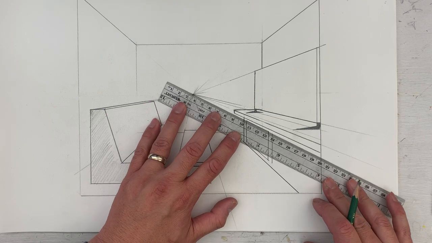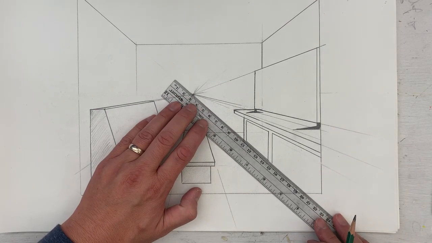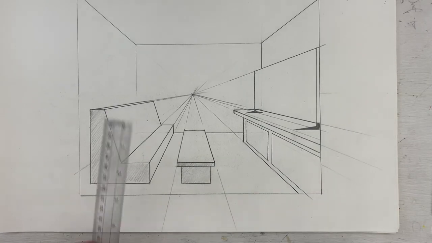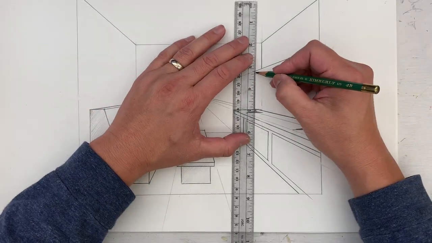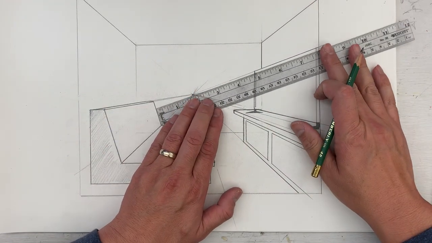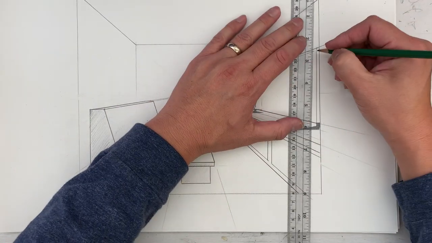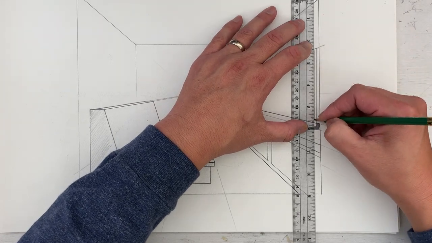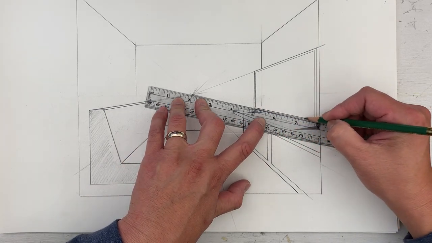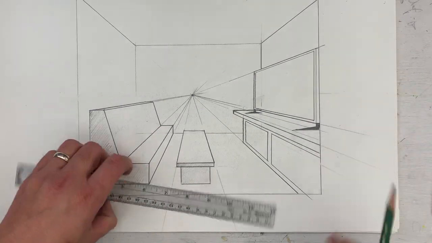And then, all right, maybe what we'll do is we'll put a frame around our TV. I'm just gonna add some details here to make it look more believable rather than the cardboard version. Okay.